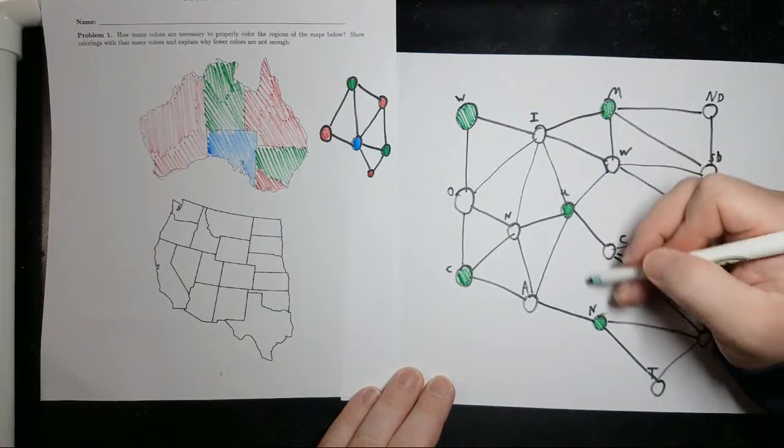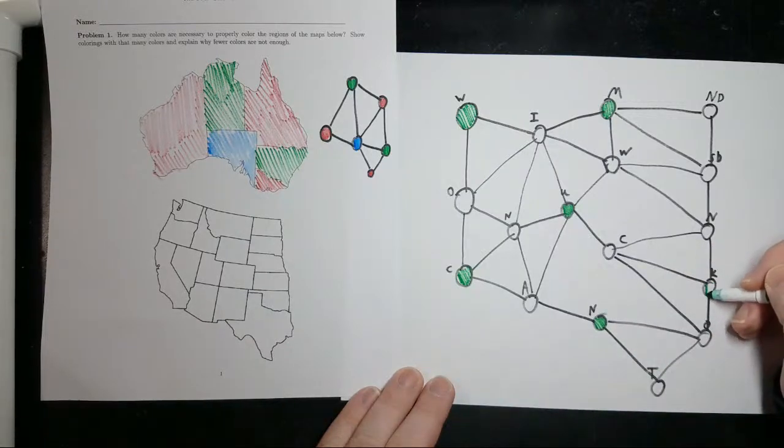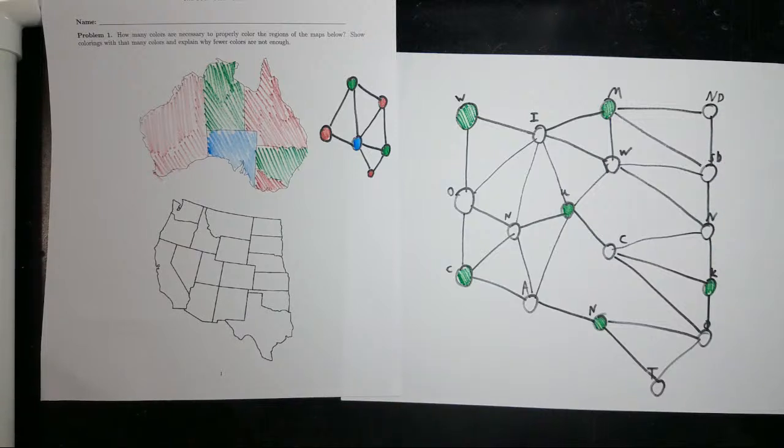I could do that one green. Again, they're going to be on that point, but that's still okay. I can't do those two. I could do this one with green. I can't do that one. I can't do that one. Yeah. My greens are done at that point.